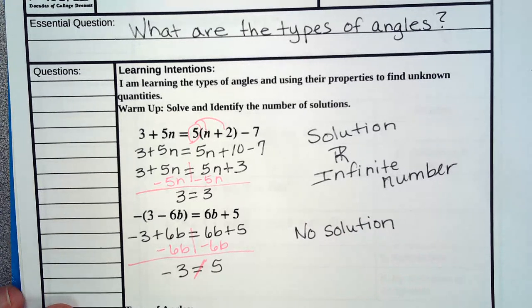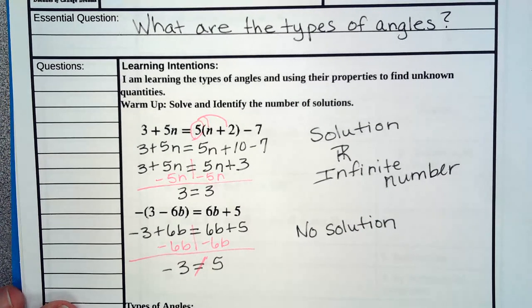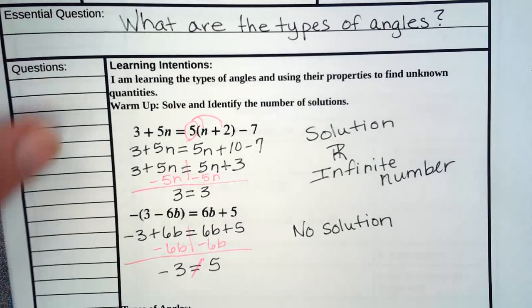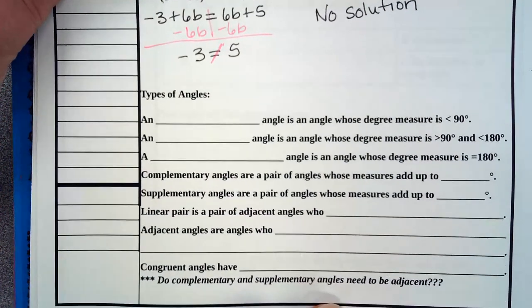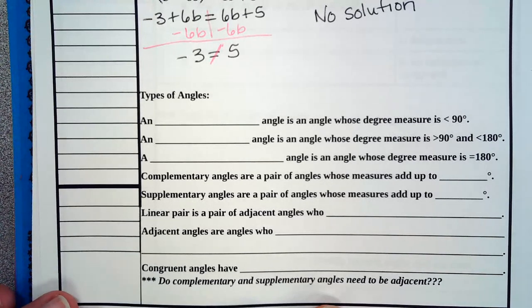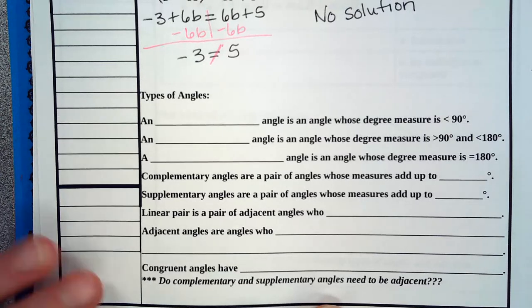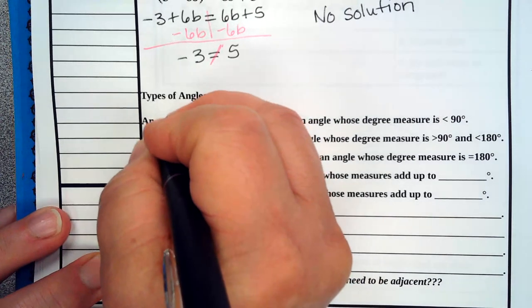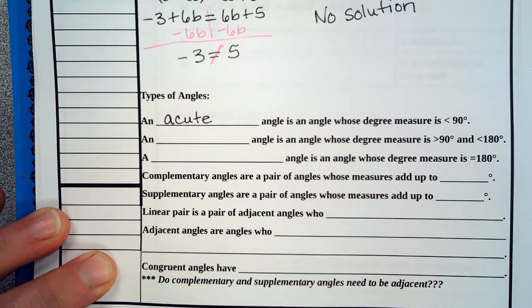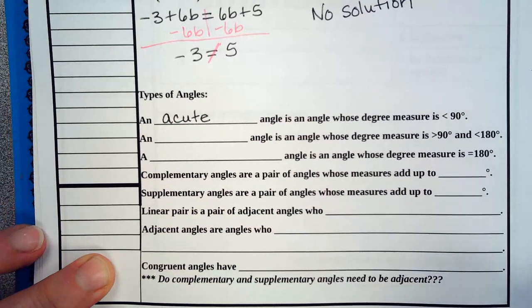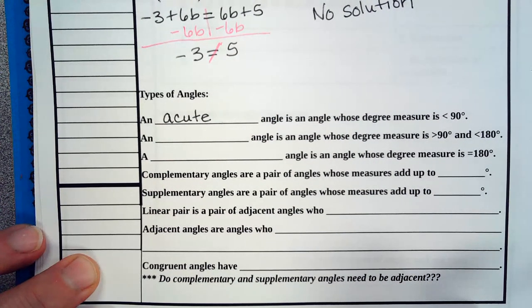So as we're going through learning how to solve, we have to remember there are times when we will not get a solution, and there are times when we get an infinite number of solutions. So what types of angles do we have? Okay, what is an angle whose measure is less than 90 degrees? Acute angle. So if we are talking about an angle that is less than 90 degrees, we're talking about an acute angle.